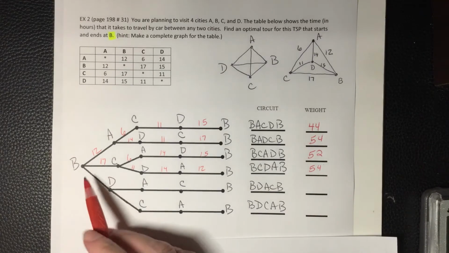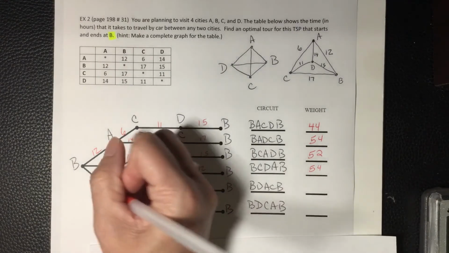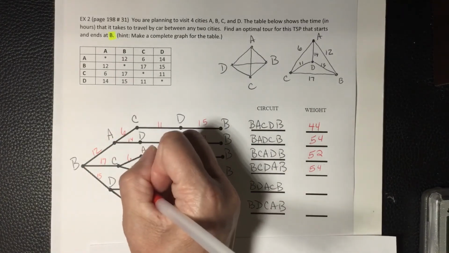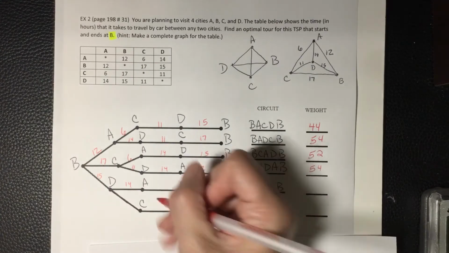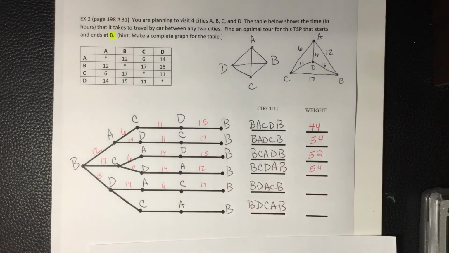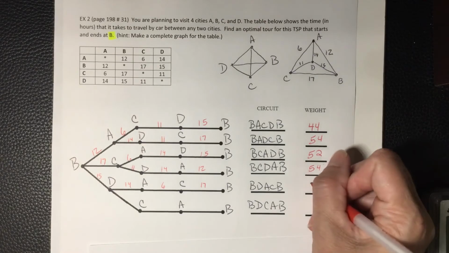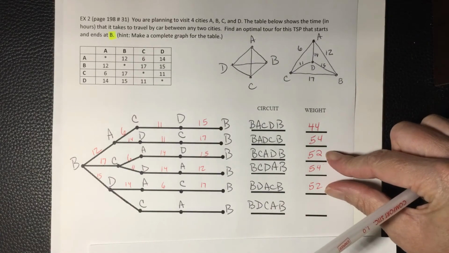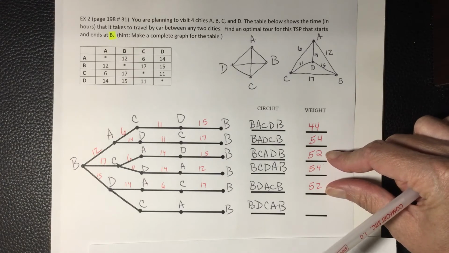All right, I'm down to my last two, so B to D is 15, D to A is 14, A to C is 6, C to B is 17. So 15, 14, 6, and 17. This comes out 52, so these two should be reversed circuits of each other.